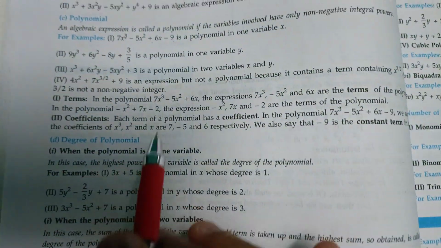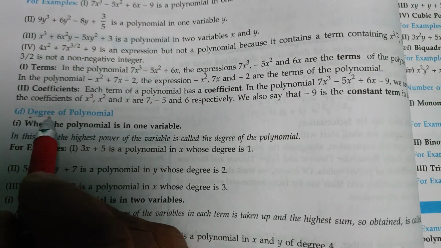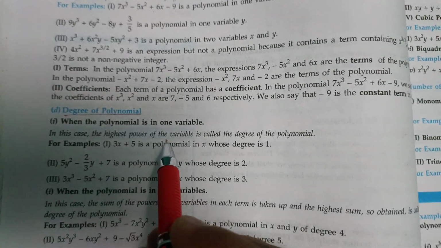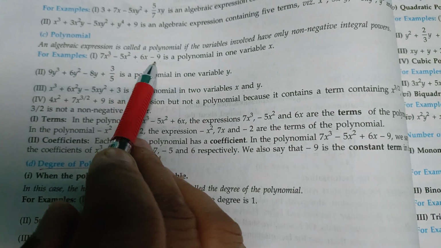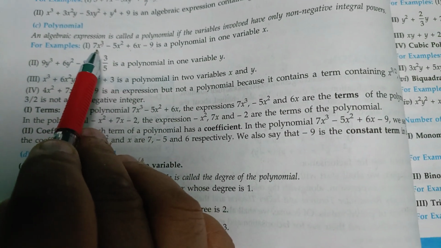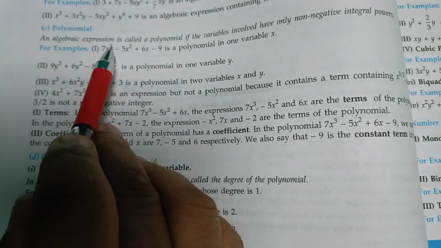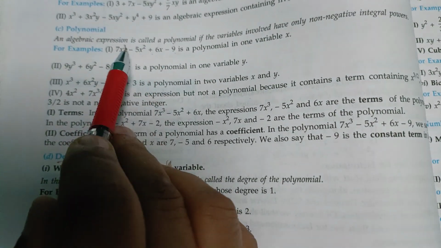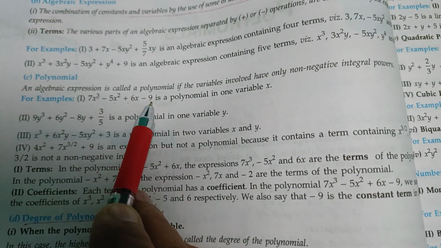Now terms I have already discussed, I will not discuss them anymore. Now the degree of a polynomial. When we say degree, you understand it is the highest power of the variable. Say here x to the power 3, x to the power 2, x to the power 1, and x to the power 0. Among all these, the highest power is 3, which we write as the exponent. So that is the highest of 3, 2, 1, 0. So the degree of this polynomial will be 3.